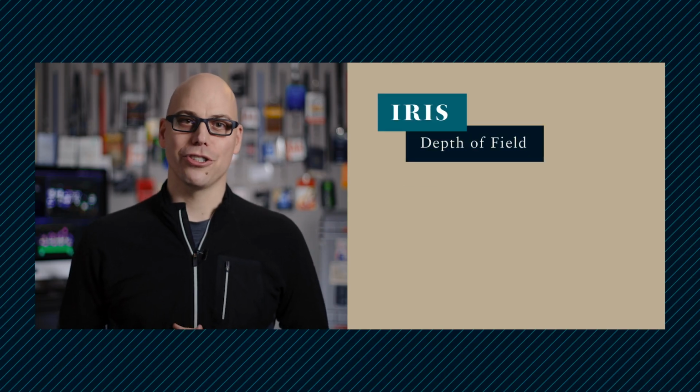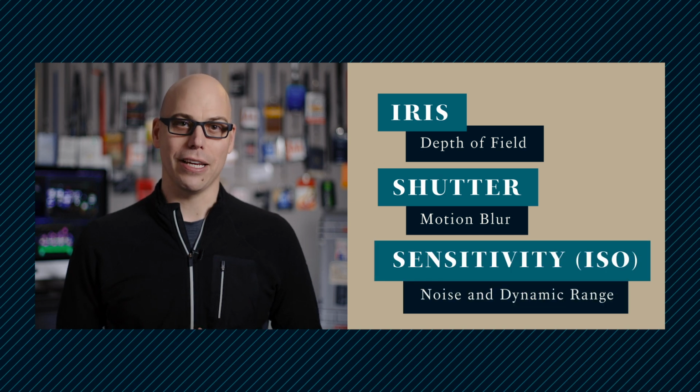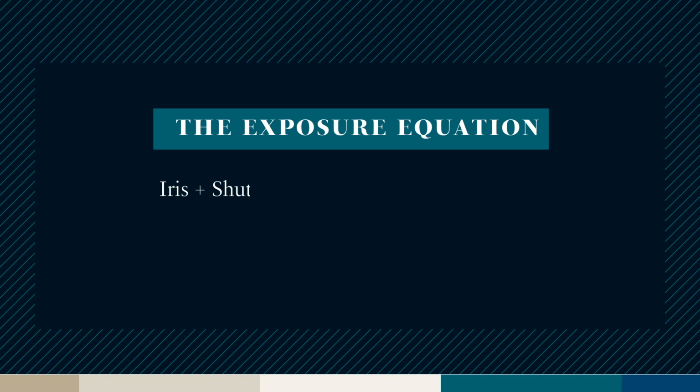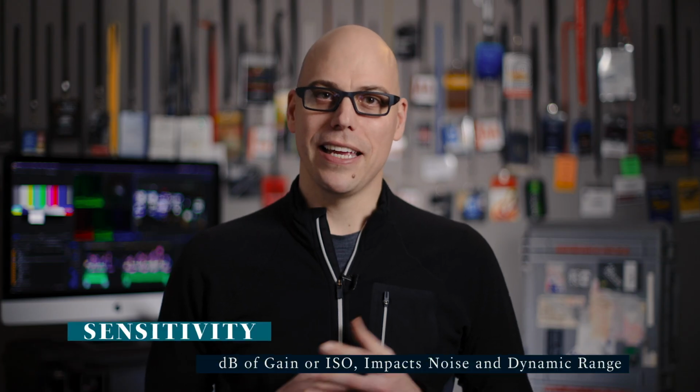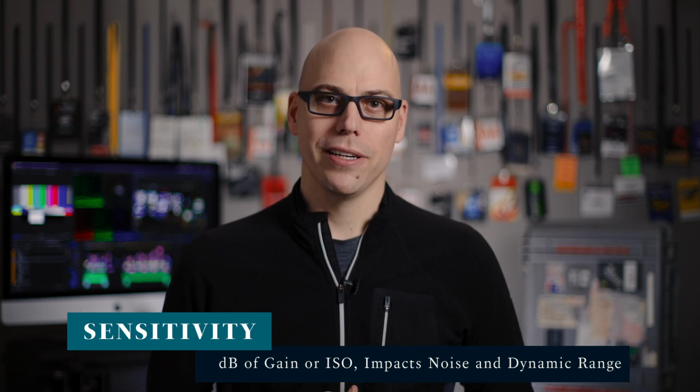So, if iris is our main exposure tool and shutter is generally fixed, let's go back to the exposure equation and discuss how sensitivity plays into exposure. Exposure equals iris plus shutter plus sensitivity. Sensitivity, measured in gain or ISO, is the biggest contributor to noise in your image. As a general rule, lower gain or ISO means less noise, particularly in the shadows, and higher gain or ISO equals more noise, especially in the shadows.